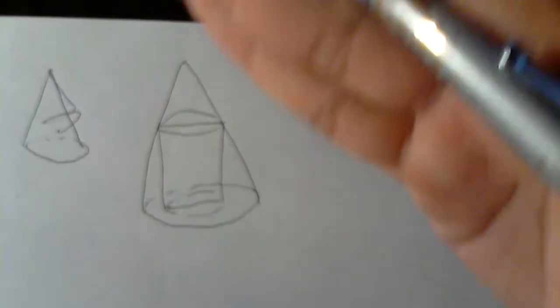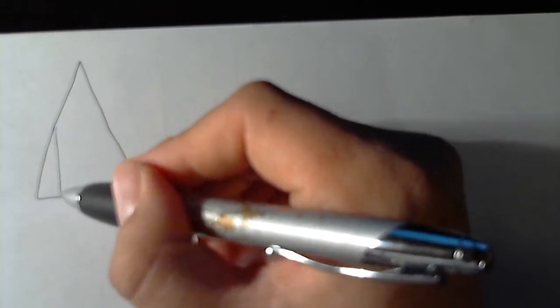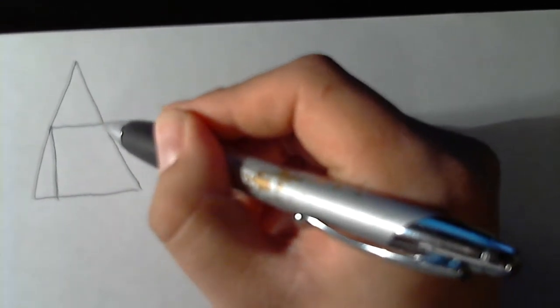Okay, so how are we going to do this? This is a 3D problem, right? It's really messy, so we can make it 2D. How can we make it 2D? If you project the cone on a 2D thing, it looks like a triangle, right? And then the cylinder inside is a rectangle in 2D, like this. Okay? So now we want to maximize the volume.